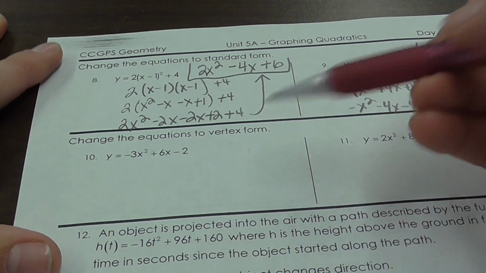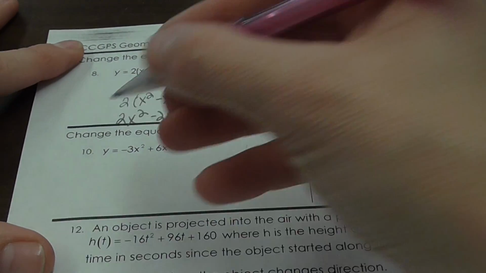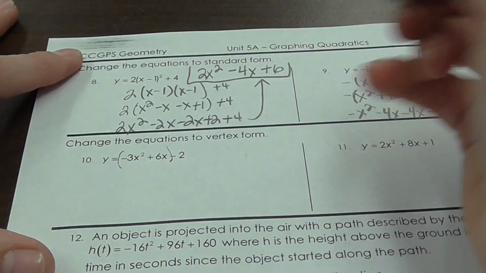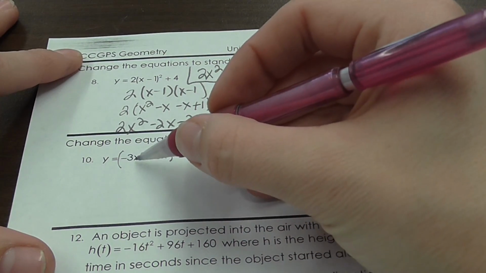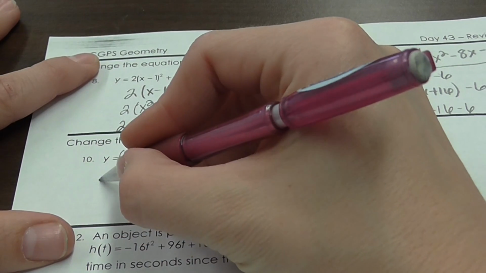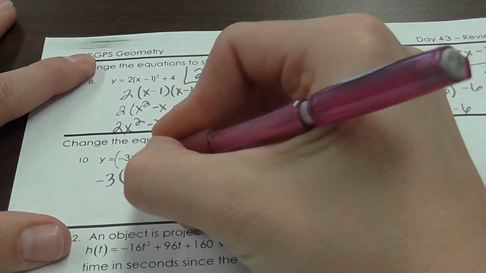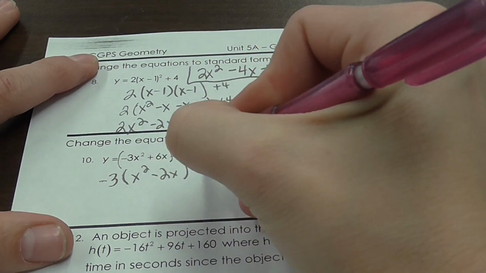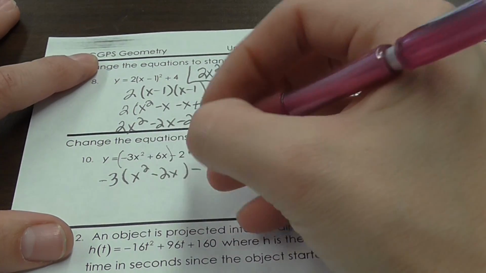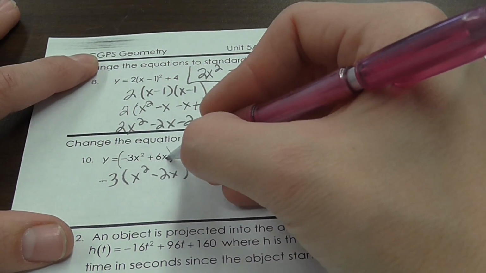This equation here, we want to change it to vertex form. So the first thing we're going to do is put parentheses around my terms with x's. I'm going to undistribute negative 3 because I don't want anything to be in front of my x. So we're going to go negative 3 times (x squared minus 2x). It becomes minus 2x because that's what it would have to be before negative 3 was distributed to make it positive 6.